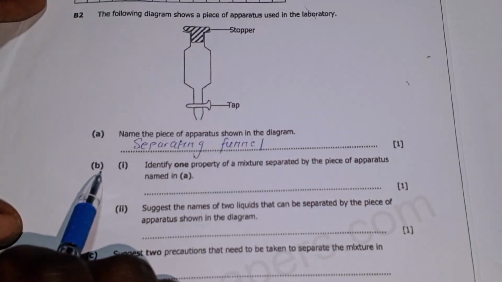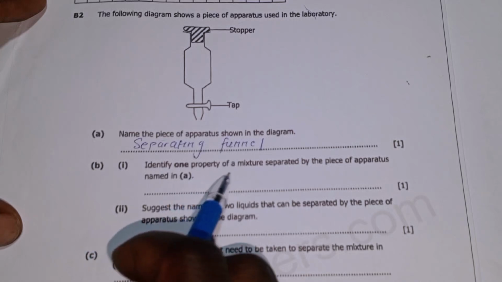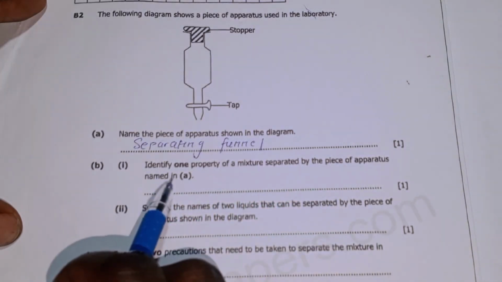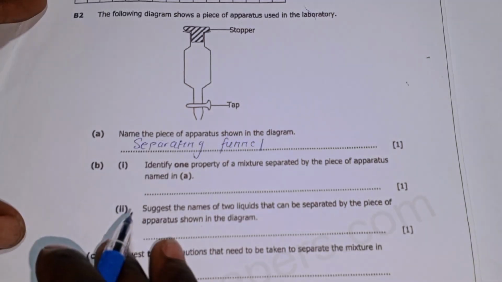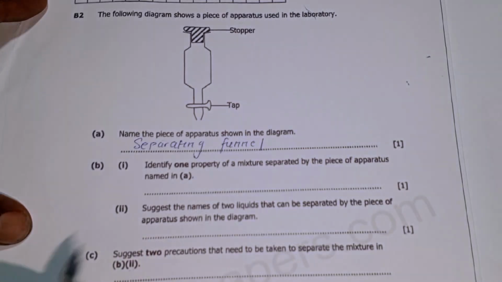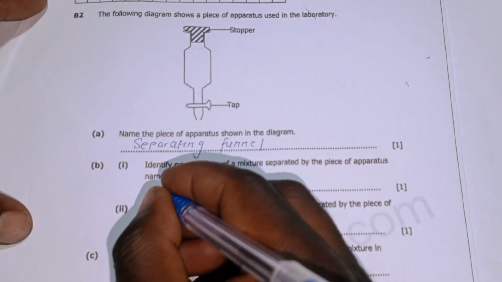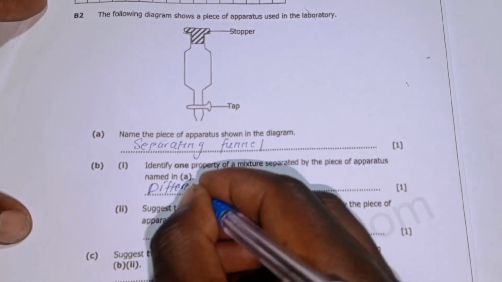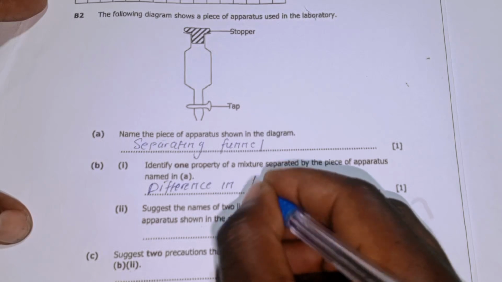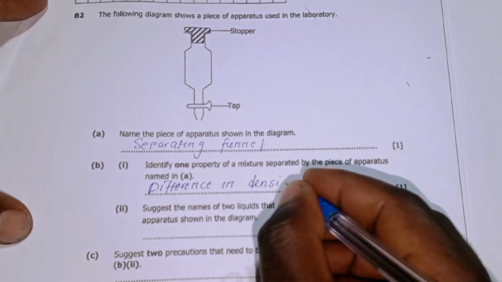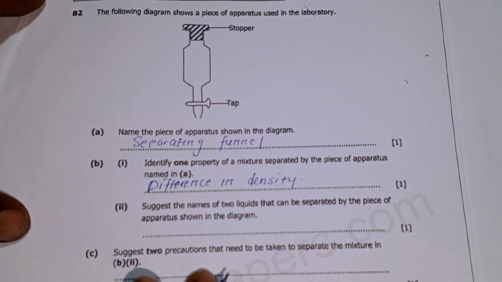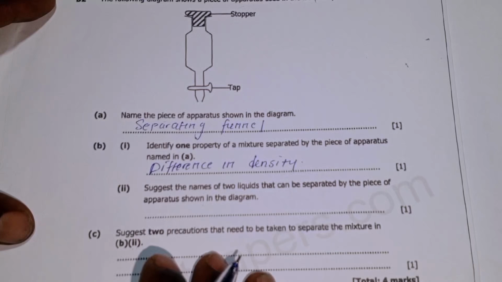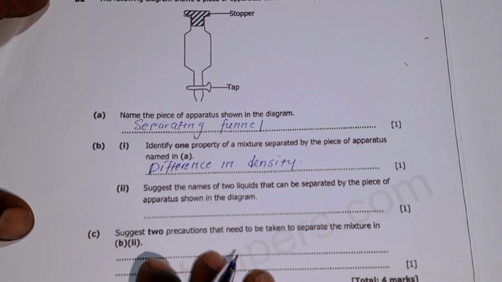Question B, number 1 says, identify one property of the mixture separated by the piece of apparatus named in A. So one property of a mixture separated by the piece of apparatus named in A is actually the difference in density of the immiscible liquids. That is one of the properties or the criteria that is used when separating these mixtures.